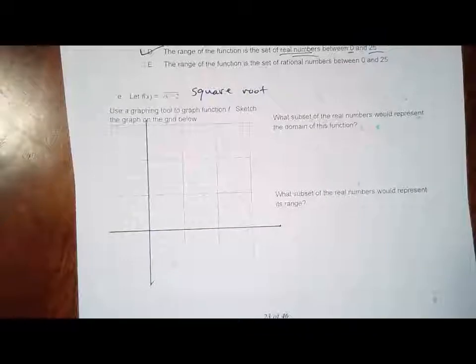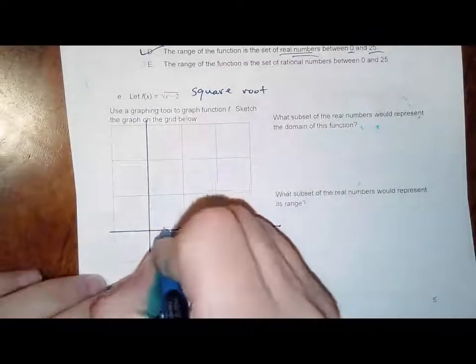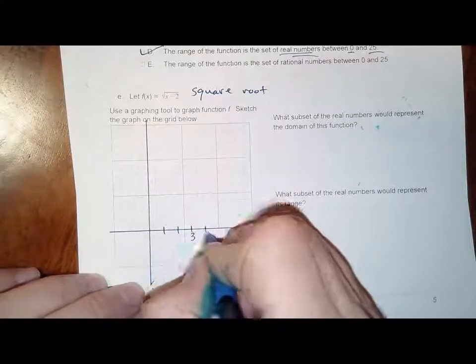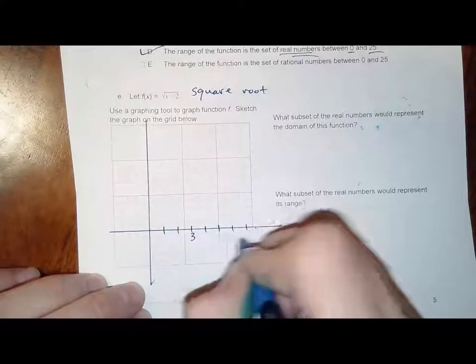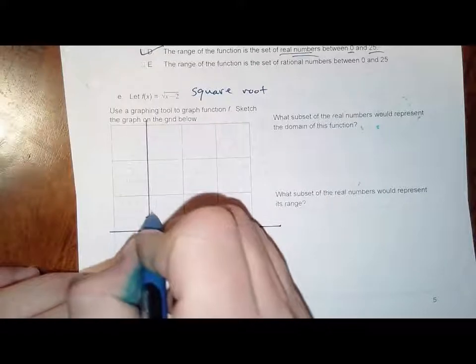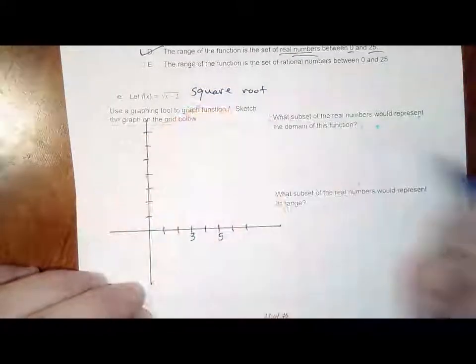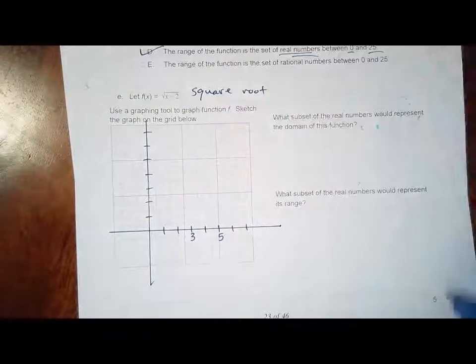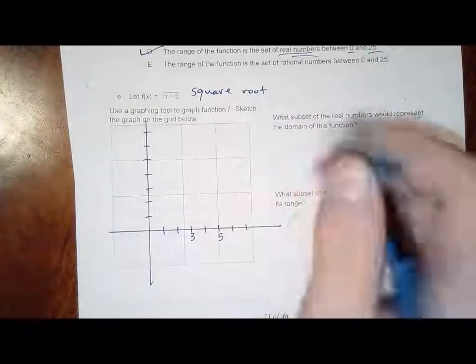And then let's label some scales. So I'm going to say skip 1, 2, 3, 4, 5, 6, 7, and 1, 2, 3, 4, 5, 6, 7. So when we say x minus 2, you'll notice that this graph looks particular.